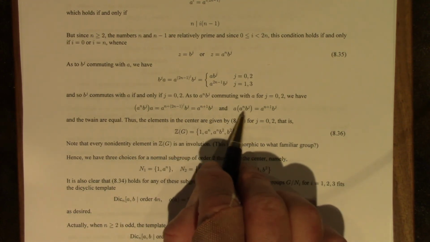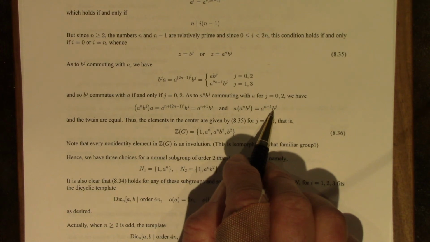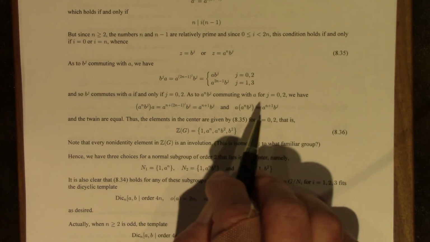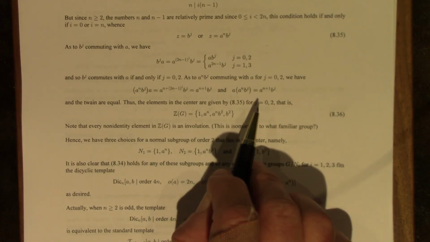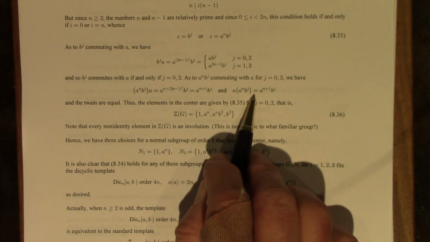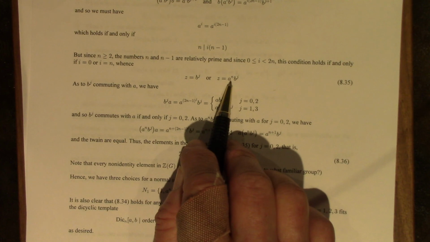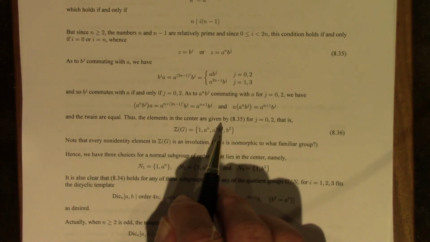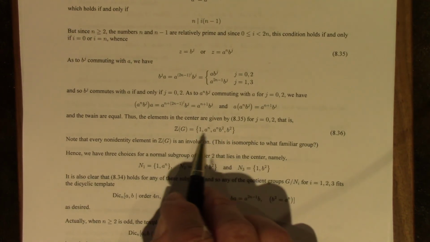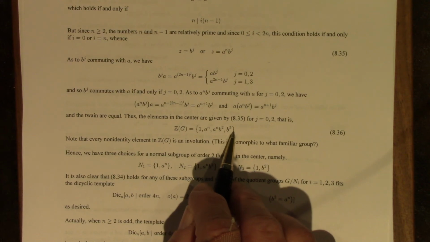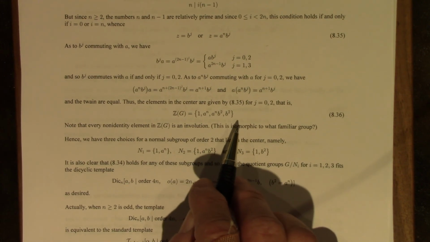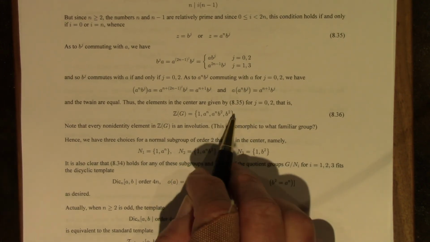Compute it in the other order, same thing. So there's no issue here. So the elements in the center are given by this for j equals 0 or 2. So this is the center. And I'll leave you to verify that if you wish.